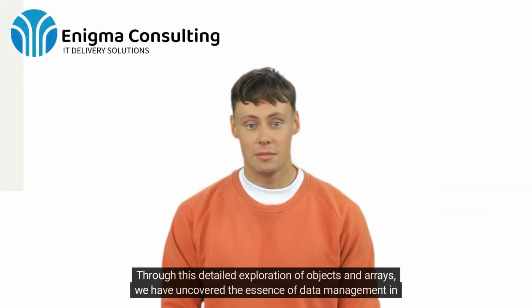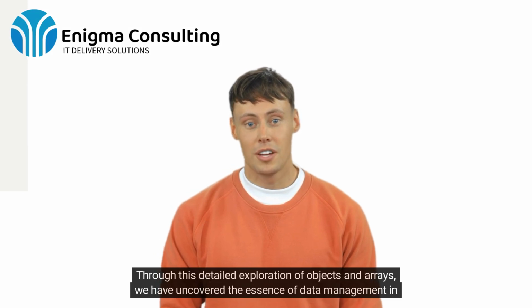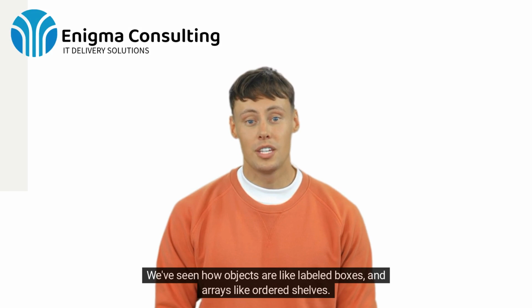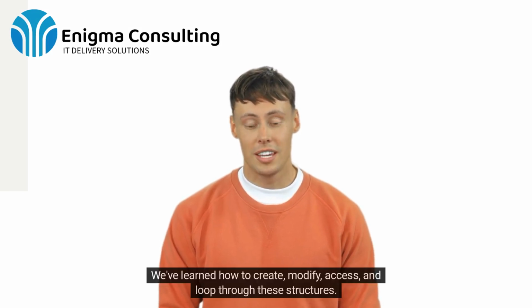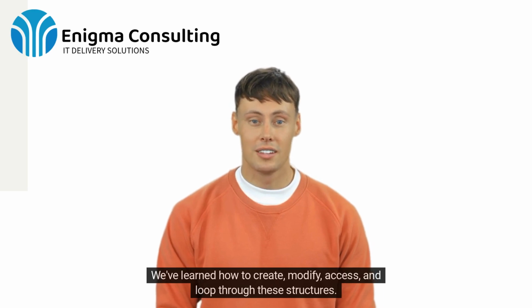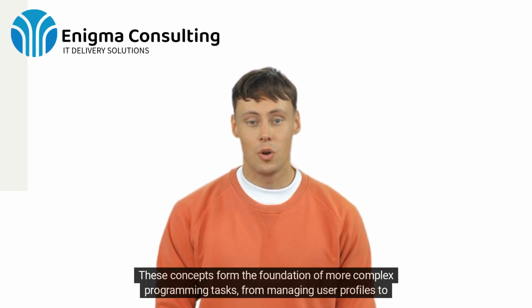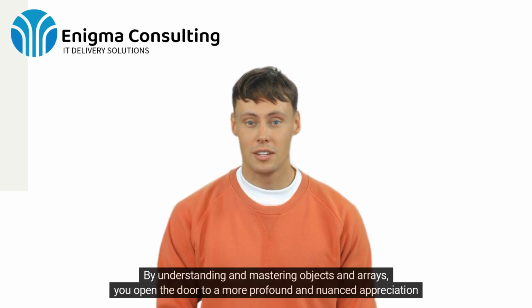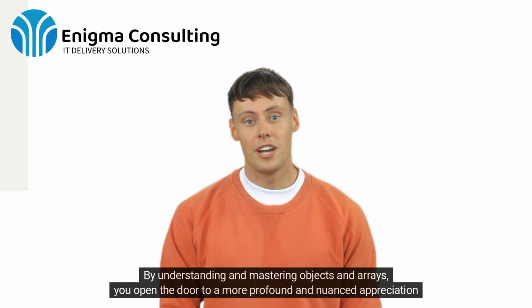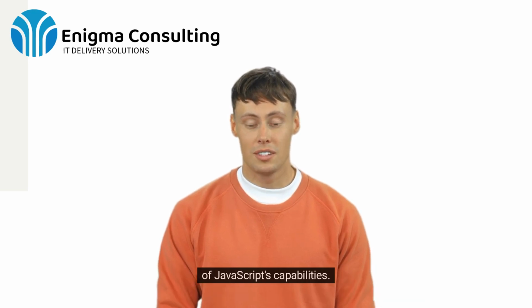Through this detailed exploration of objects and arrays, we have uncovered the essence of data management in JavaScript. We've seen how objects are like labeled boxes, and arrays like ordered shelves. We've learned how to create, modify, access, and loop through these structures. These concepts form the foundation of more complex programming tasks, from managing user profiles to controlling game states. By understanding and mastering objects and arrays, you open the door to a more profound and nuanced appreciation of JavaScript's capabilities.